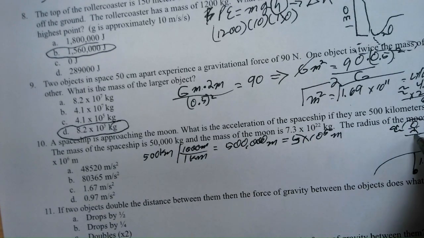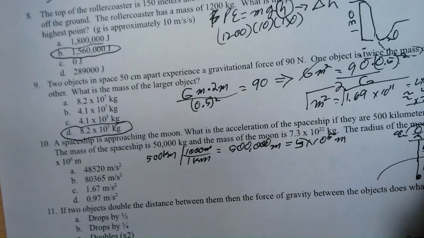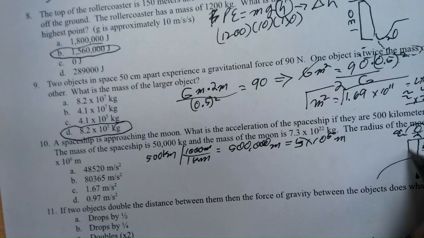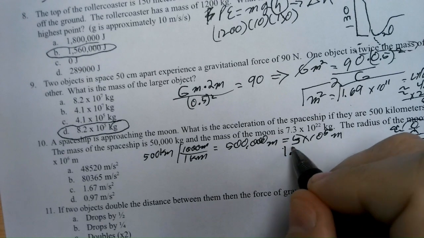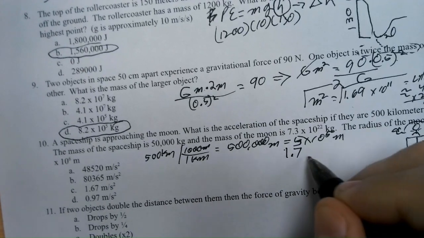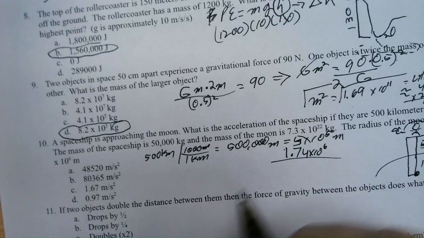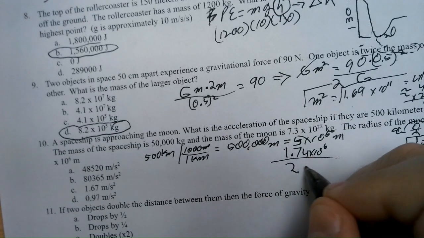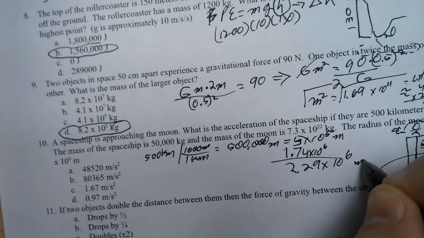Okay, and this value here is 5 times 10 to the 5th. Okay, so combined, this is going to equal 1.74 times 10 to the 6th. We're going to add those together, and we get a value of 2.29 times 10 to the 6th, and this is going to be in meters.